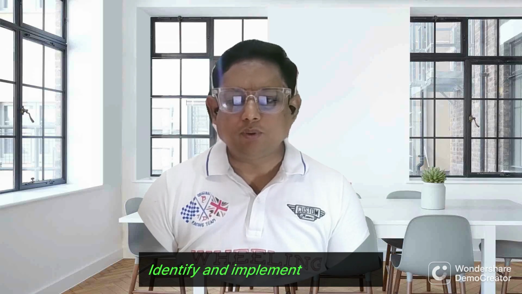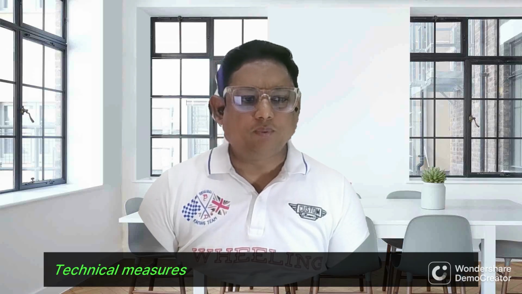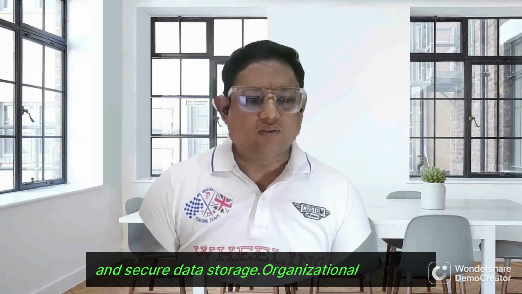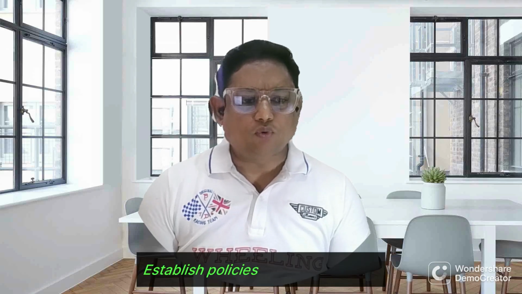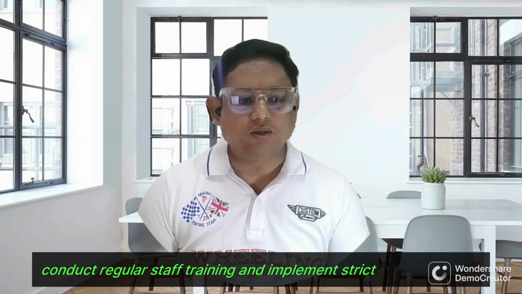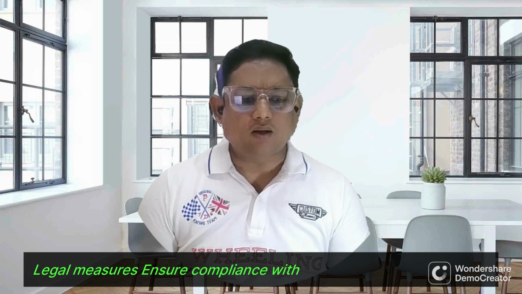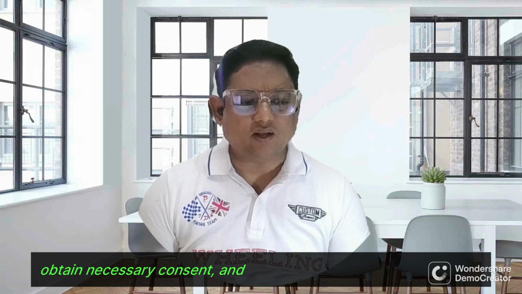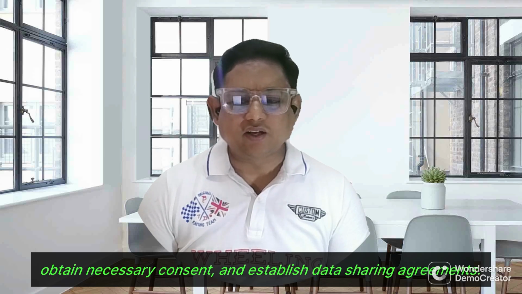Identify and implement measures. Technical measures: implement encryption, pseudonymization, access controls, and secure data storage. Organizational measures: establish policies for data handling, conduct regular staff training, and implement strict access control. Legal measures: ensure compliance with the relevant legal requirements, obtain necessary consent, and establish data sharing agreements.